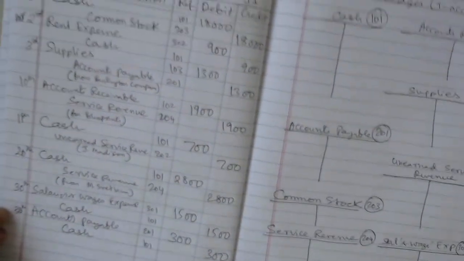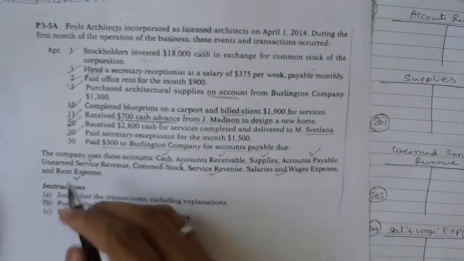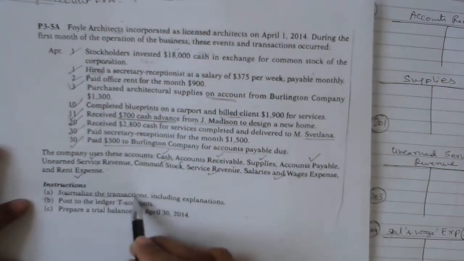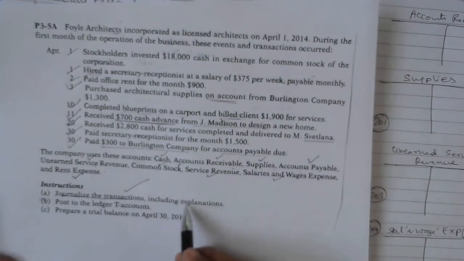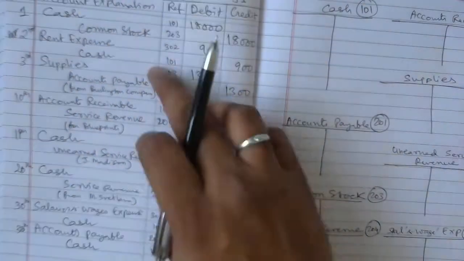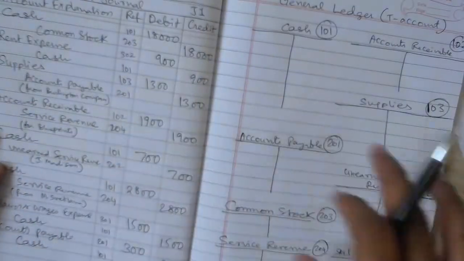Okay, so here we completed all the transactions mentioned here. Now journalize the transactions. So journalizing the transactions is completed, including explanations. Some explanations are given. For each and everything I did not give, but some explanations I gave. Okay, now posting to ledger accounts. So now these things should be posted.